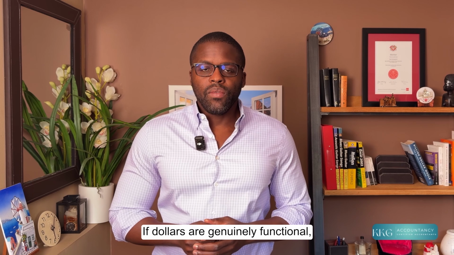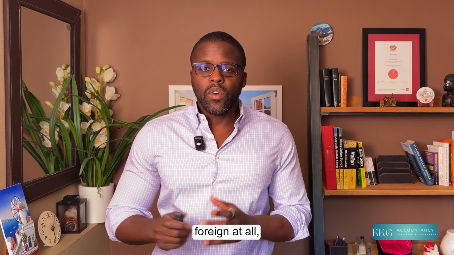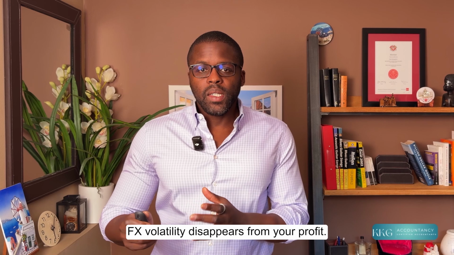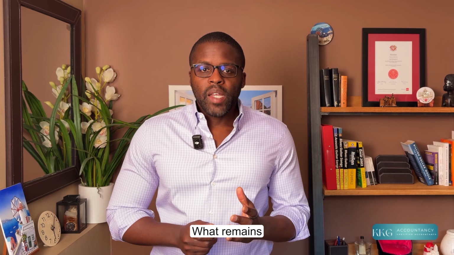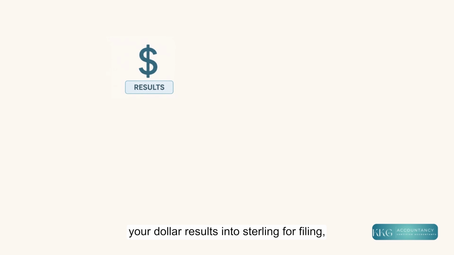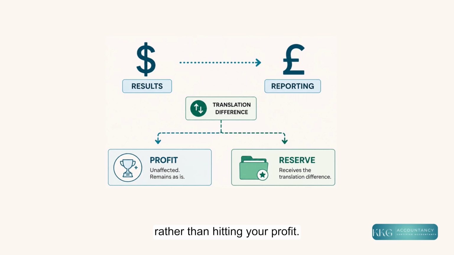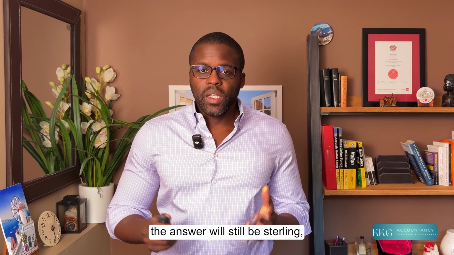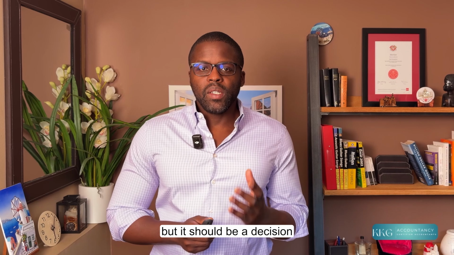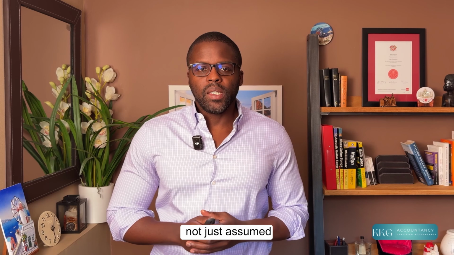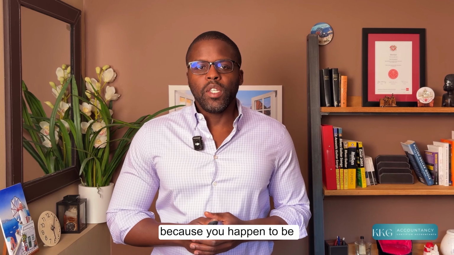If dollars are generally functional, those same balances aren't foreign at all, so most of the FX volatility disappears from your profit. What remains is just the difference from translating your dollar results into sterling for filing, and that sits in a separate reserves account rather than hitting your profit. For most founders, the answer will still be sterling, but it should be a decision your accountant has made and documented, not just assumed because you happen to be UK registered.